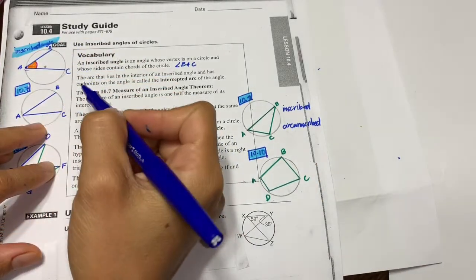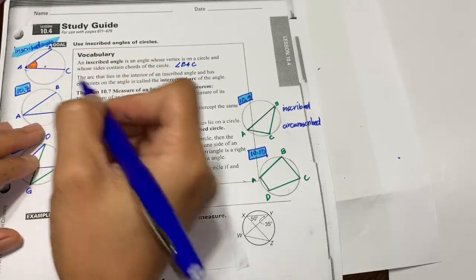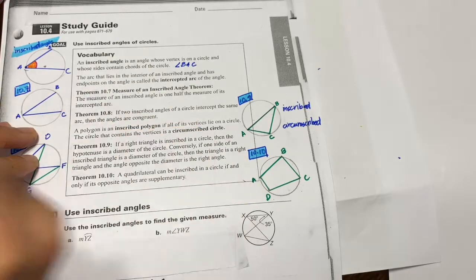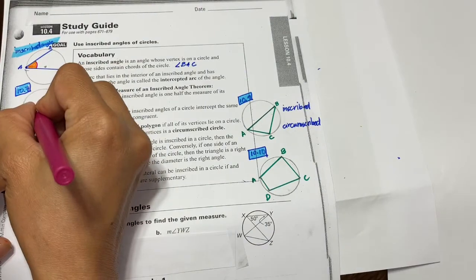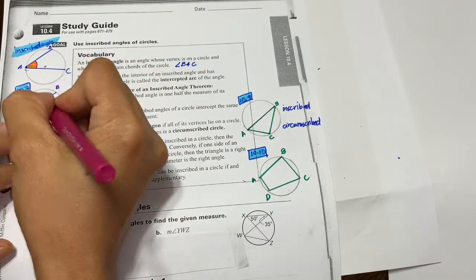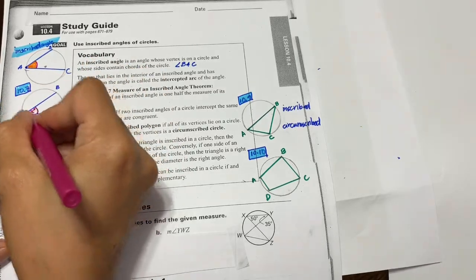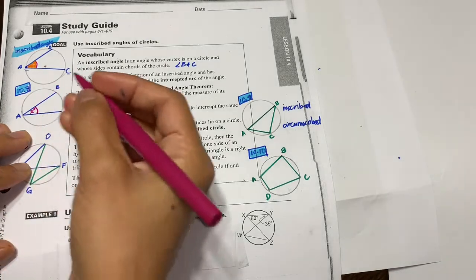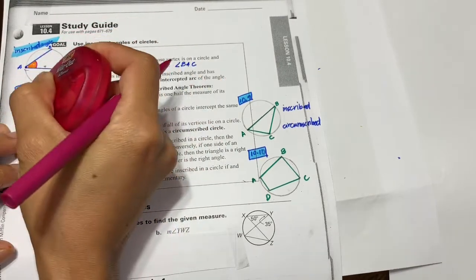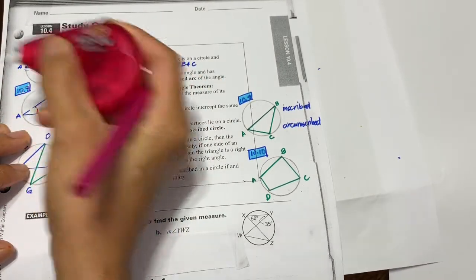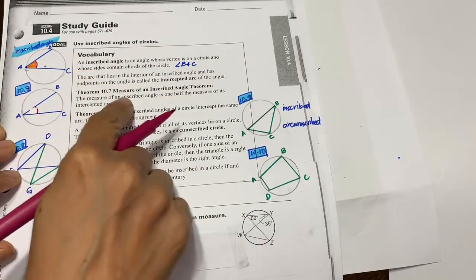10.7. So this time we're going to figure out how to find the measurement. Let's just say if you want to know how big the angle is. This is angle A, by the way. So if you want to know angle A, the measurement of angle A, according to the rule, this is 10.7.